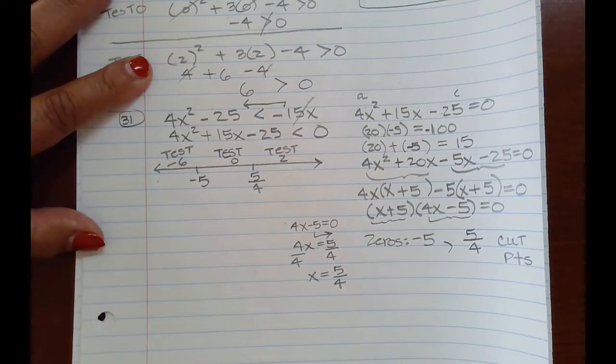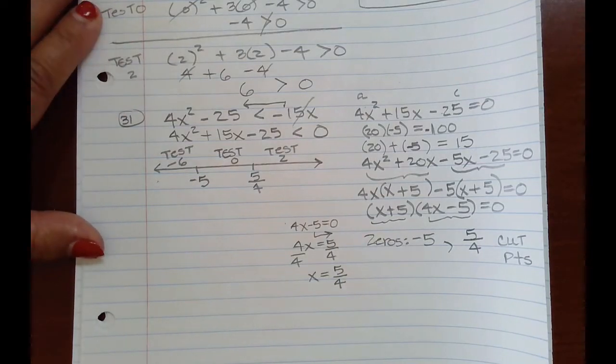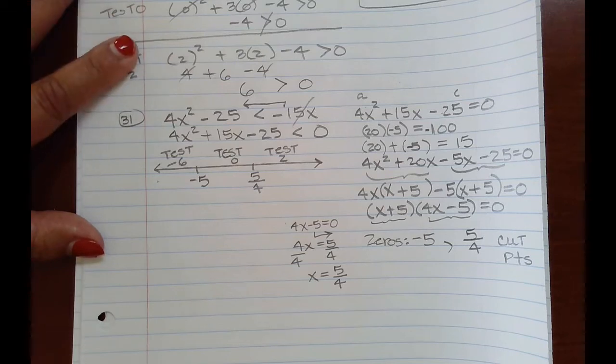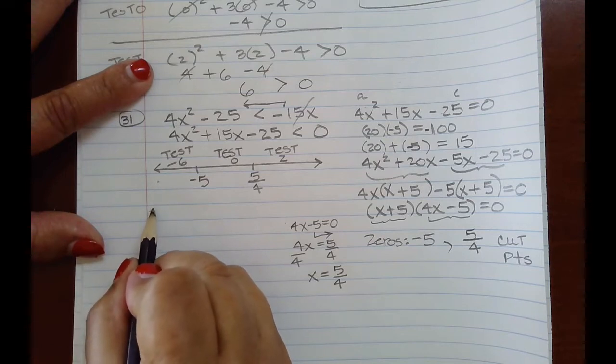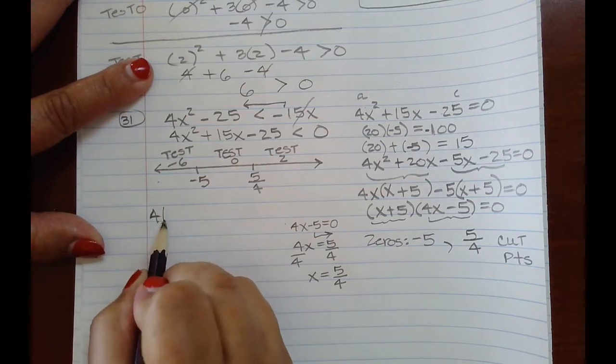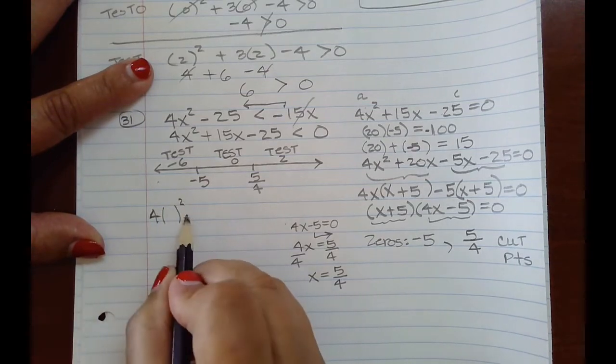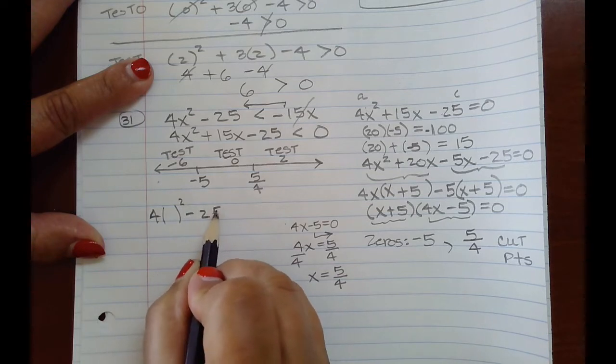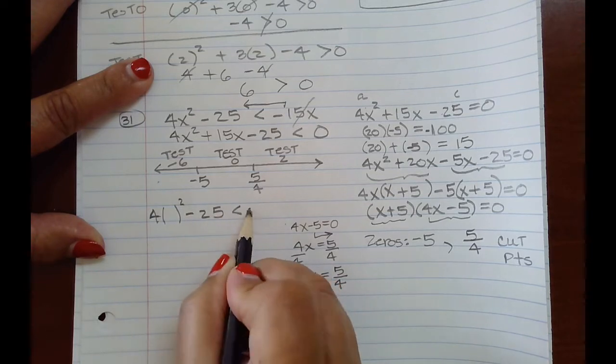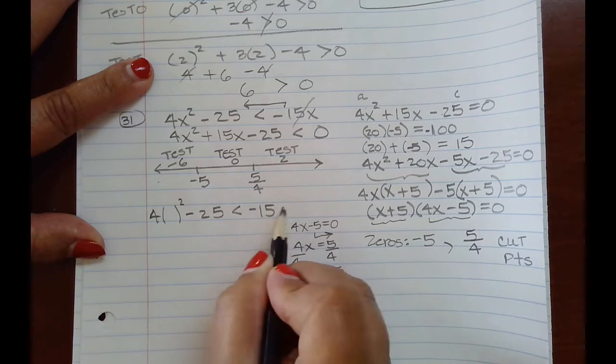As I test these numbers, just as you've seen me doing in numbers 29 and 30, you're testing in the original inequality. So it's 4 times x squared minus 25, and you want to know if that comes out less than -15 times x.